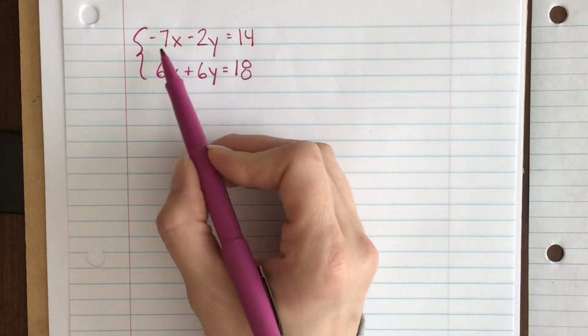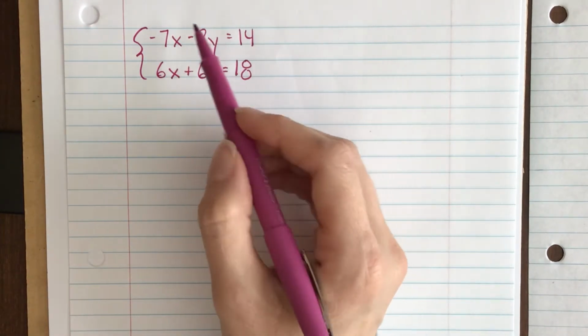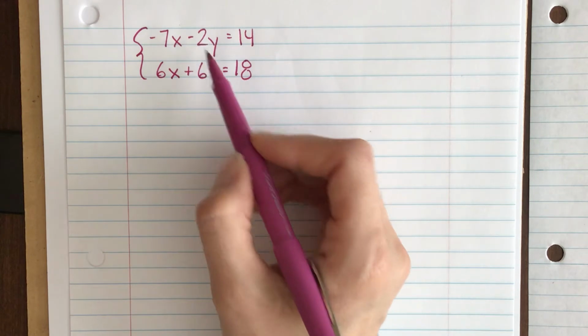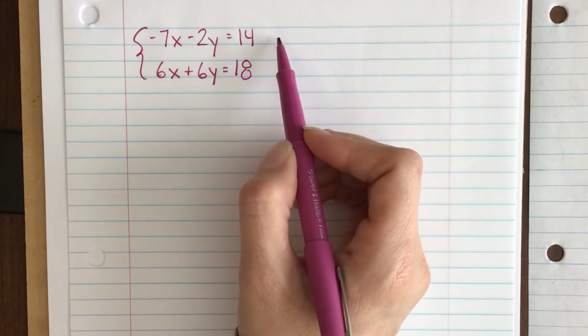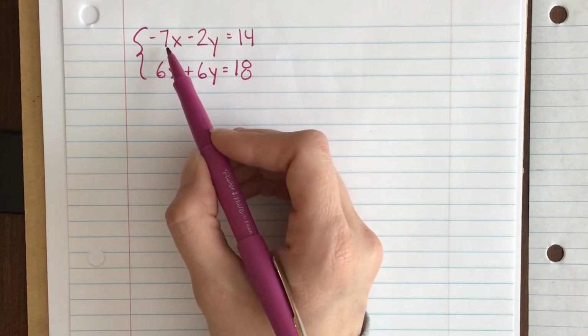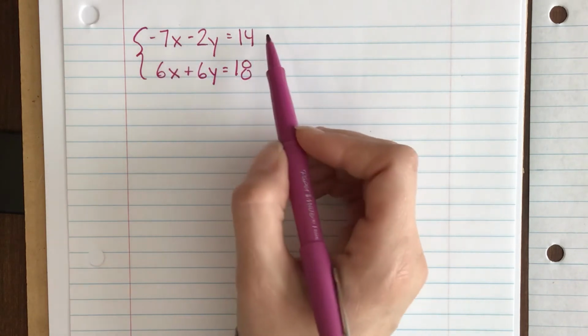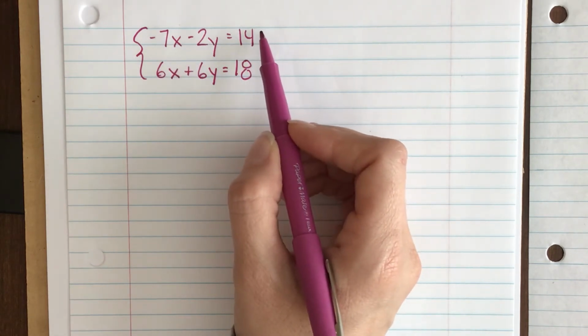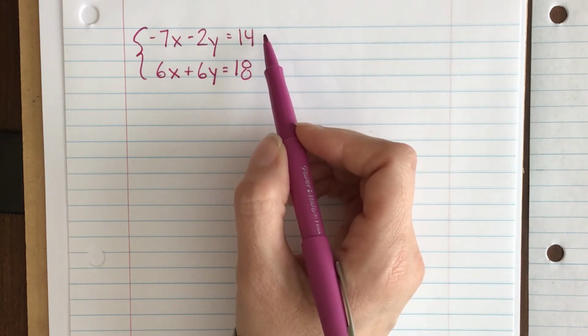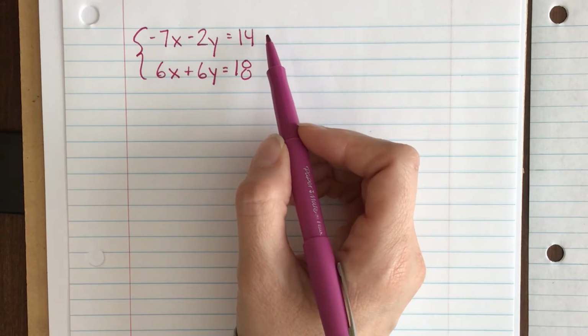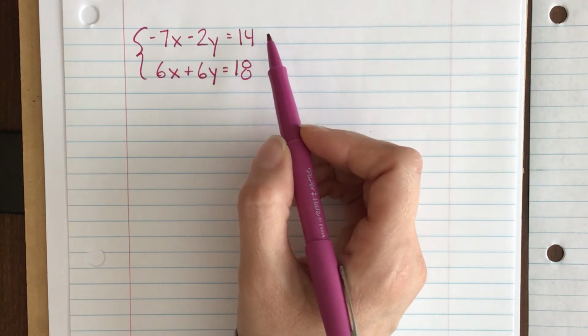For instance, if I look at this first equation, if I was going to solve for x, then I would add 2y to both sides. So this would be 2y plus 14. But then I would have to divide by negative 7. So I would have a negative 2/7 fraction in that equation. And while you can use that and it will work, it's going to be a little challenging.